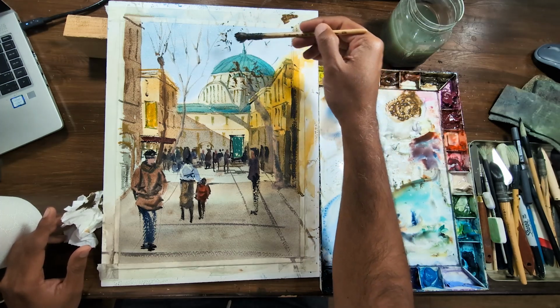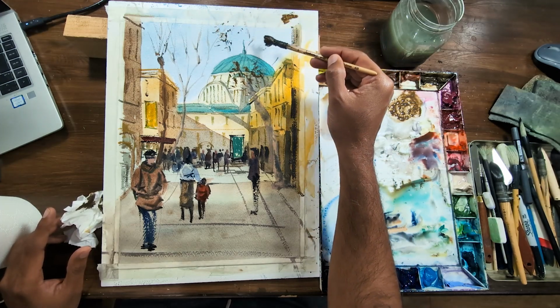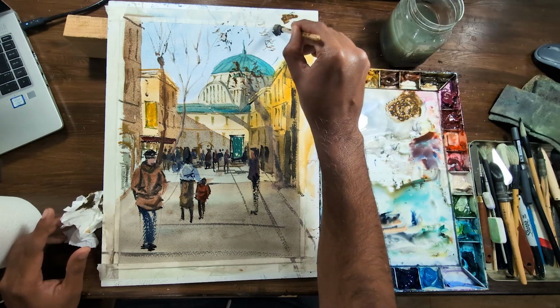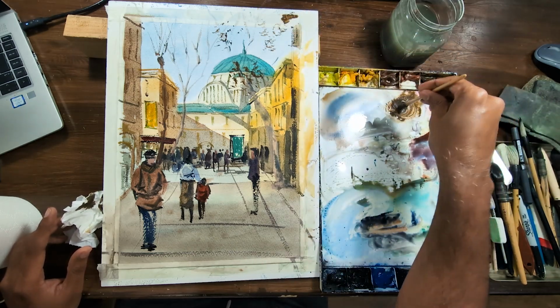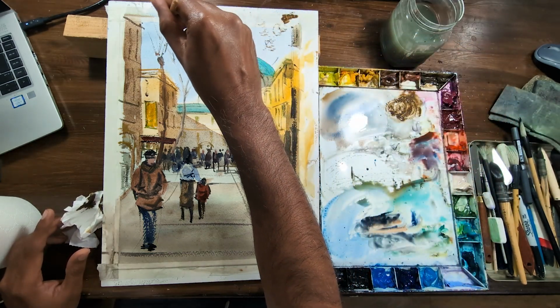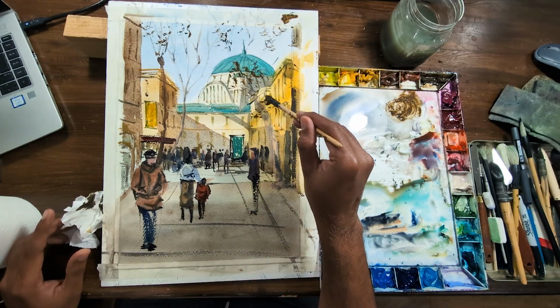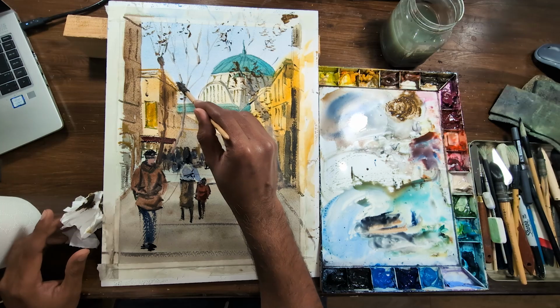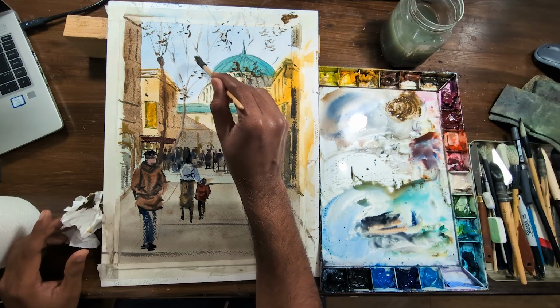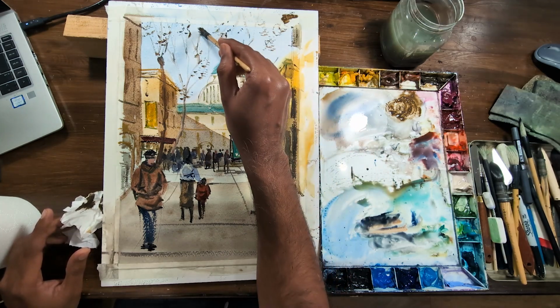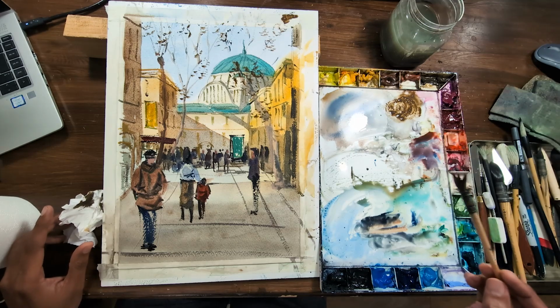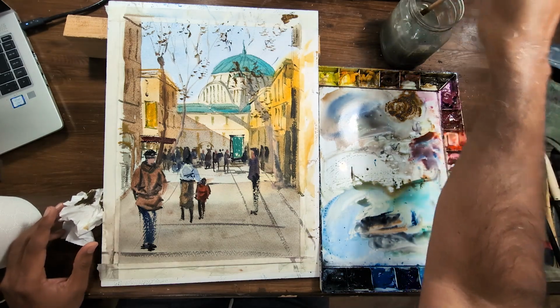Yeah. Try to be asymmetric or try to break the pattern. Okay, I think that should do.